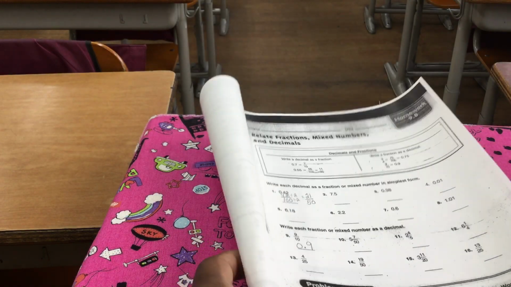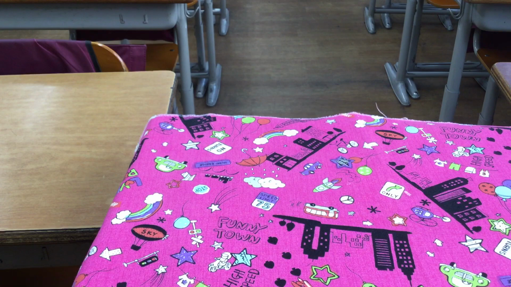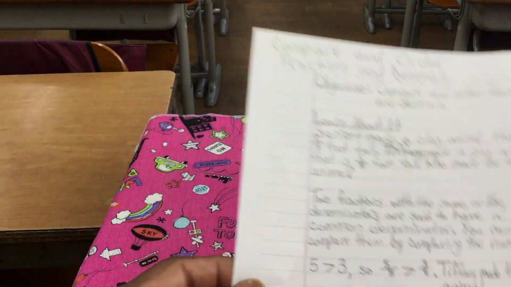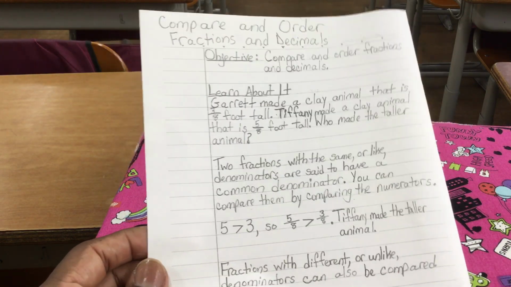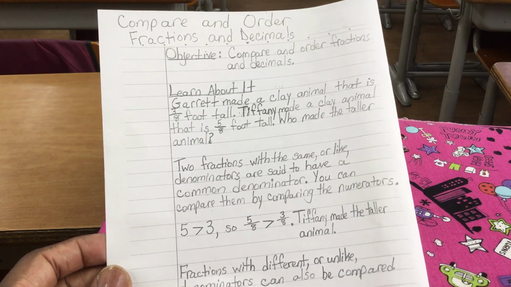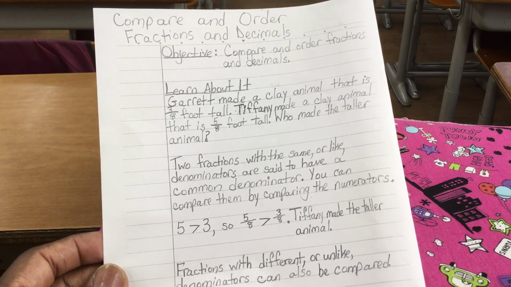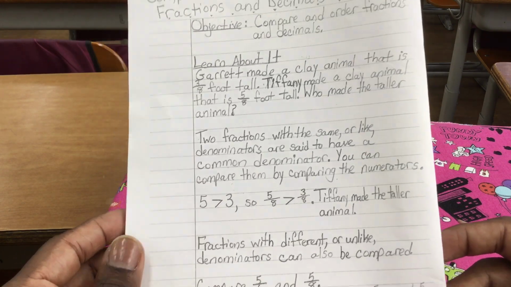Okay? Now, when you're done with that, we're going to move on and we're going to review the notes from last week's lesson. Now, this one was a bit longer. We didn't get through everything. This was compare and order fractions and decimals. So here we learned in our objective to compare and order fractions and decimals.